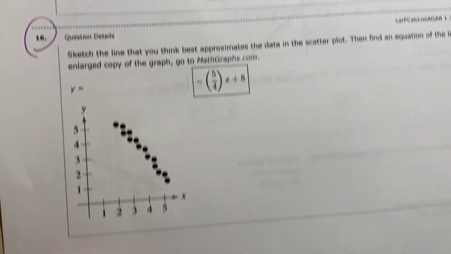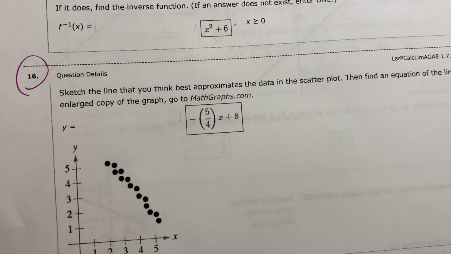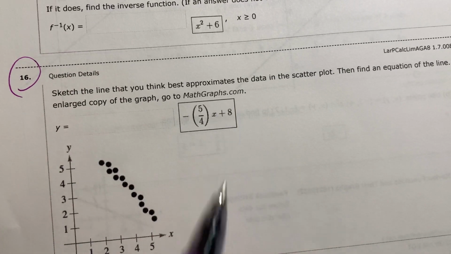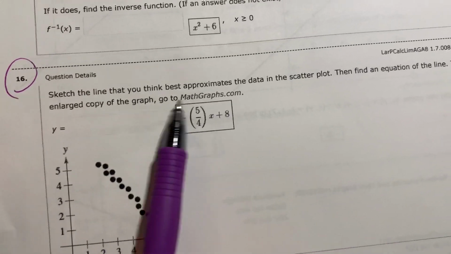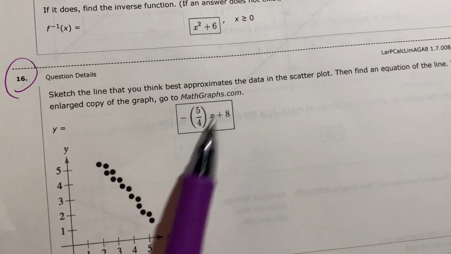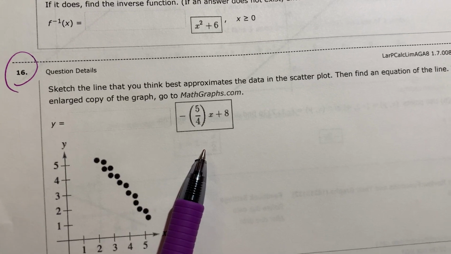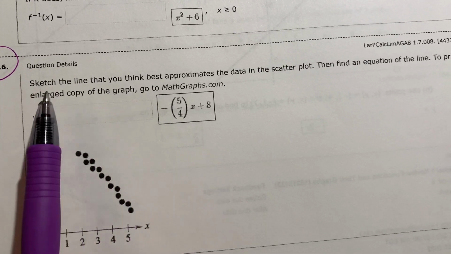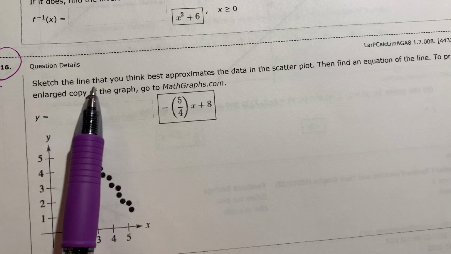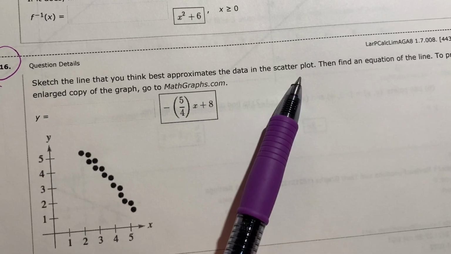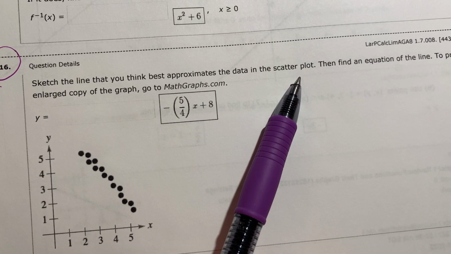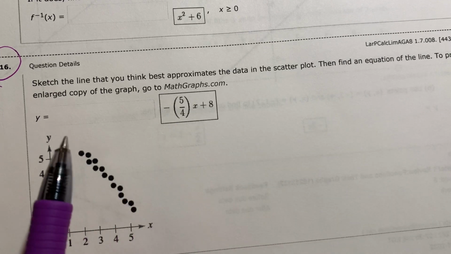And then the last one, number 16, I really honestly don't know how you can do this. I tried going to this website here, but this problem was not listed in their examples that they said they would provide. But it says sketch the line that you think best approximates the data in the scatter plot, then find the equation of that line.